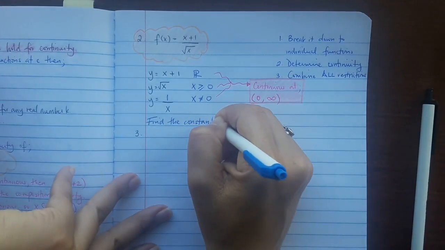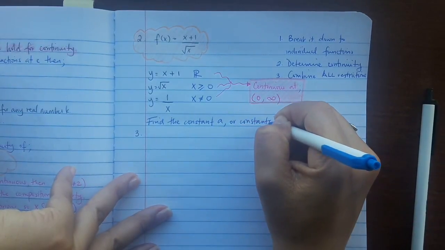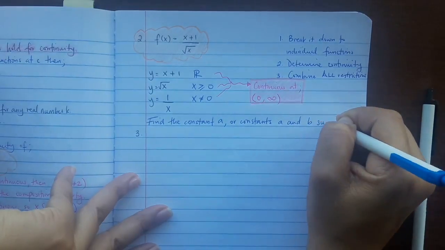Alright, the other way they can ask you this question is to find missing things or items in the question. So find a constant a or constants a and b such that the function is continuous on the entire real line.